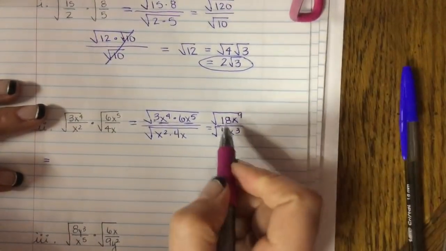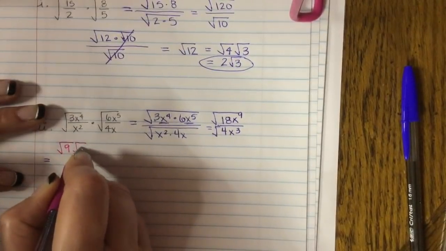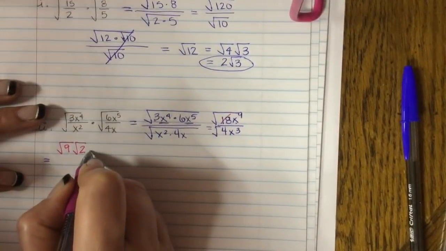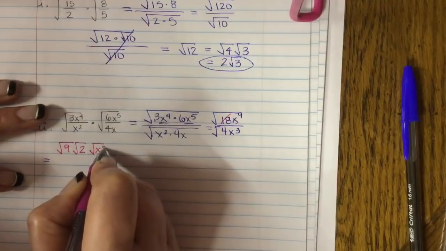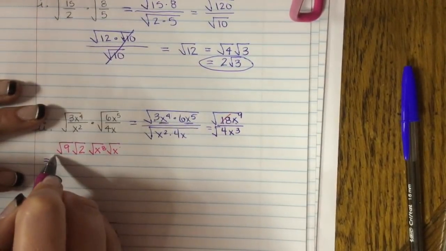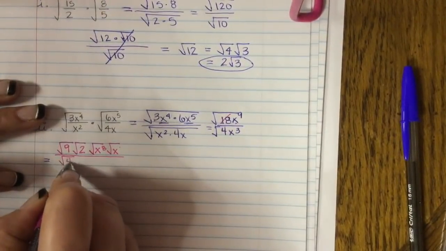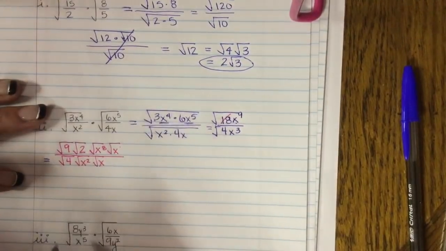So let's see. 18 is the same thing as the square root of 9 times the square root of 2. X to the 9th power, well, let's see. That is the same thing as x to the 8th times x, right? Because when I add the exponents, I get that power of 9. The square root of 4 times x squared times the square root of x, right?